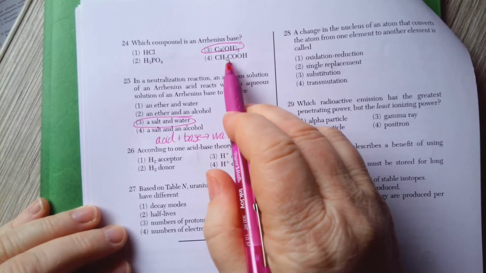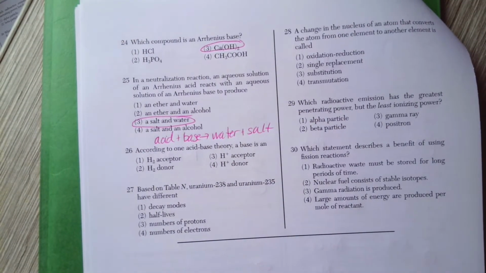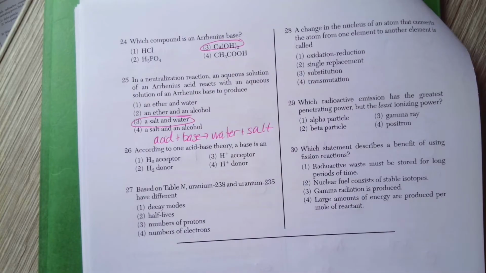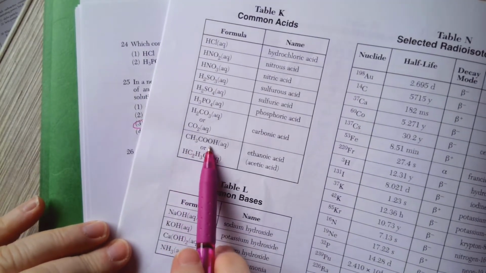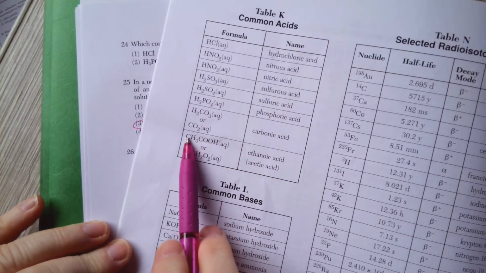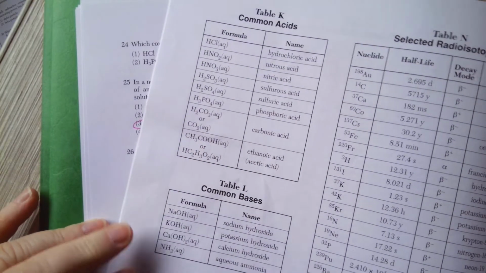This is an organic acid. And how do I remember that? It's the one they almost always show you. That's the one that's put there to confuse you. But look, right here, that's ethanoic acid. Okay, it is not a base.